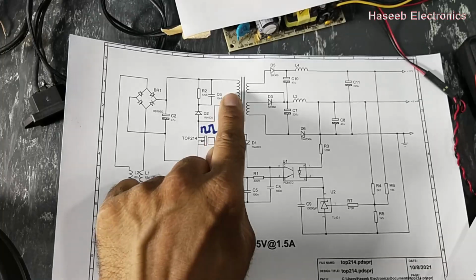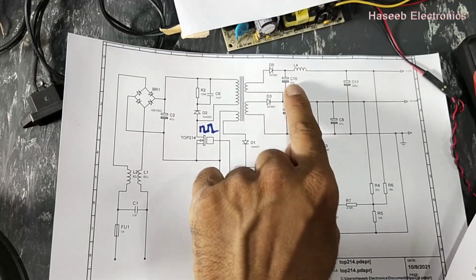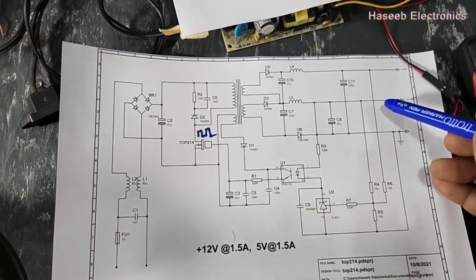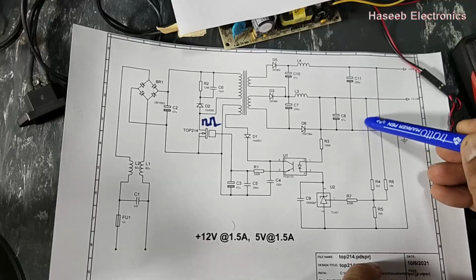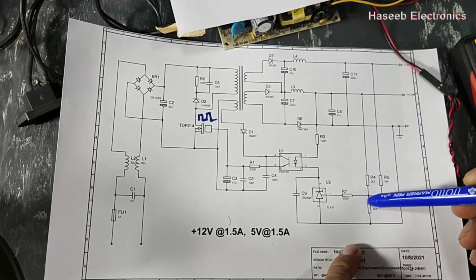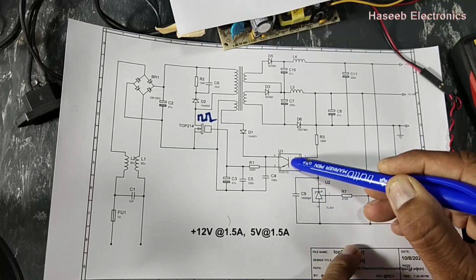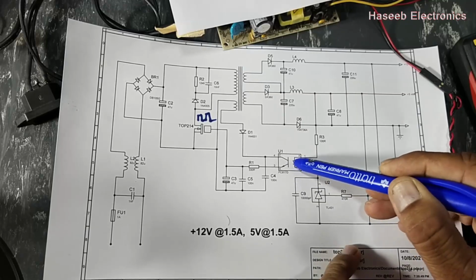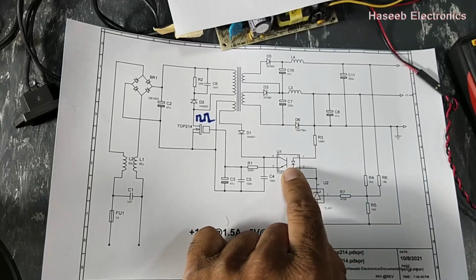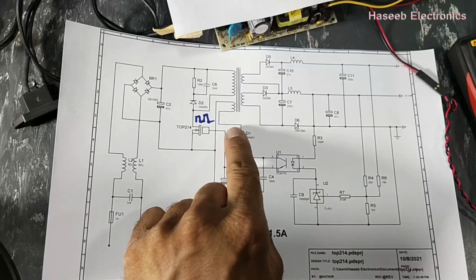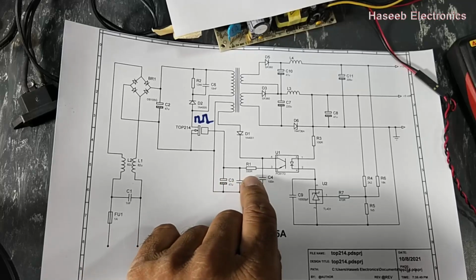Now it is switching. Voltage is being produced on the secondary side, so the voltage is rectified. When the voltage reaches a specific level, that is 5 volt and 12 volt, this voltage divider network will provide reference voltage to the zener regulator TL431. It will cause current to flow in the diode of this optocoupler, so it will generate light. This light will activate the transistor on the output side of this optocoupler. So it will pass this voltage to this capacitor through a current limit resistor, 330 ohm.